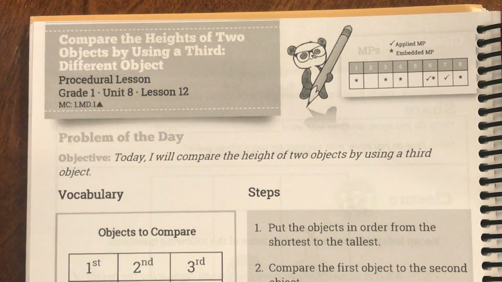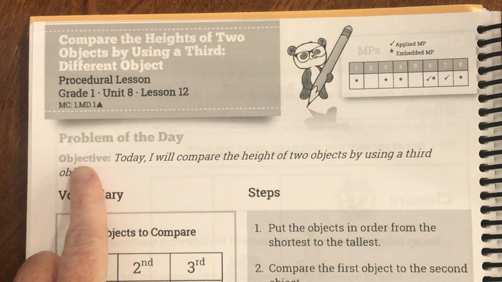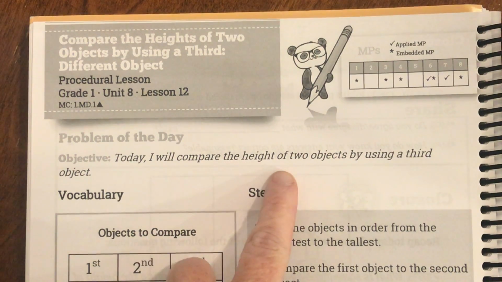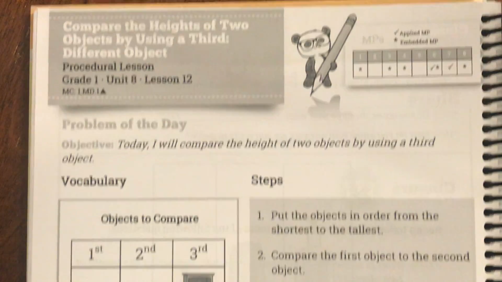Today we're on page 87 of your student journal, so please turn to 87. And our objective, or our goal today, is: today I will compare the height of two objects by using a third object. Today we're actually going to do exactly what we did yesterday. So yesterday we practiced this.